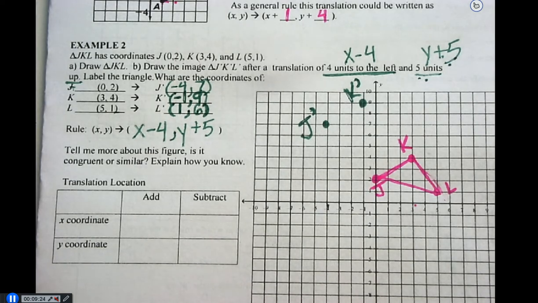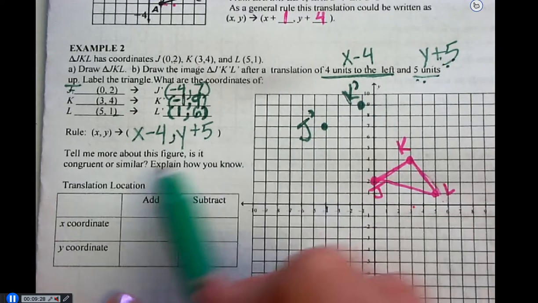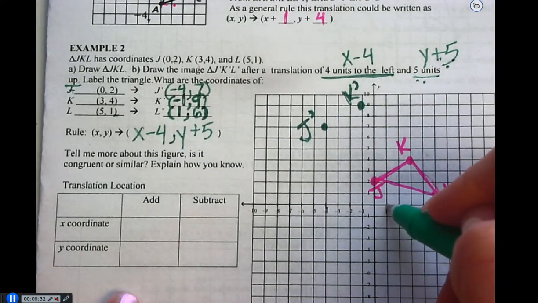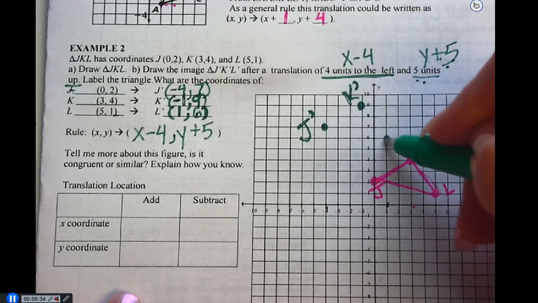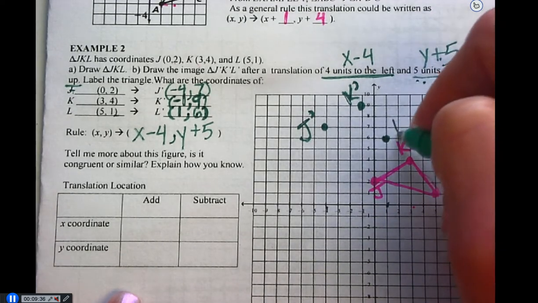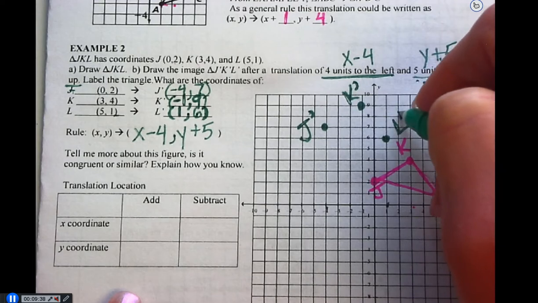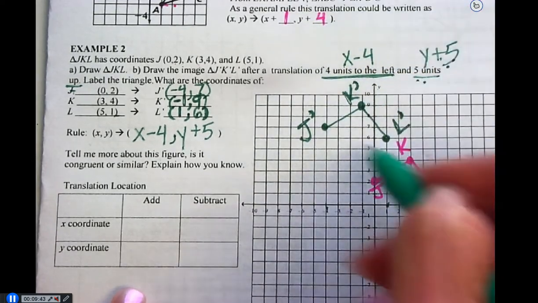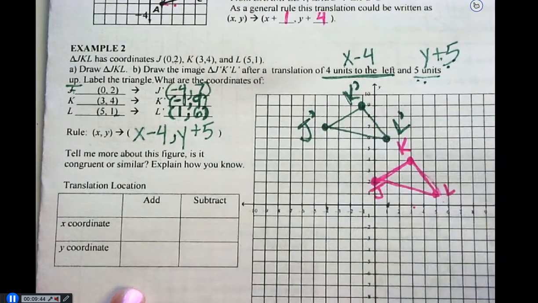So you need to know how to do it either way. So my coordinates are 1, 6. So I'm going to plot it 1 on the x, up 6 on the y. This is going to be L prime. Going to connect those points like so.